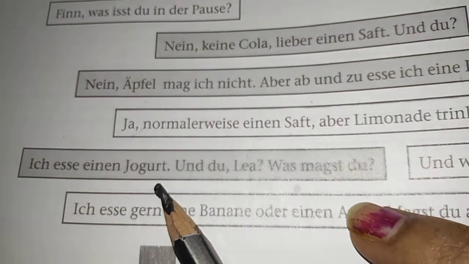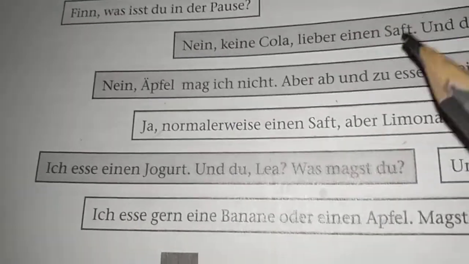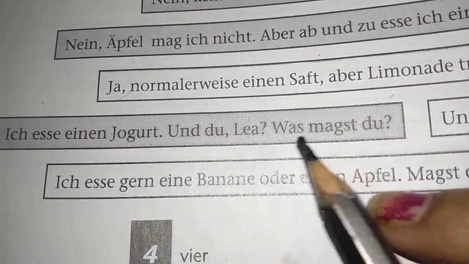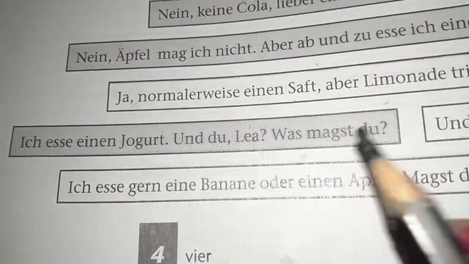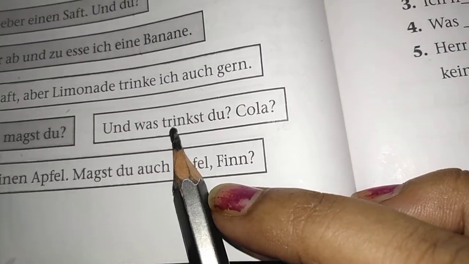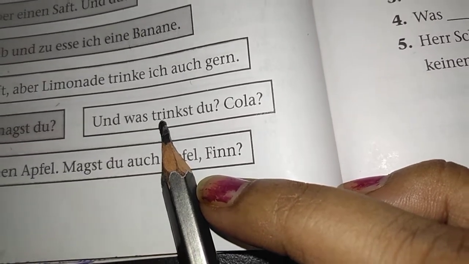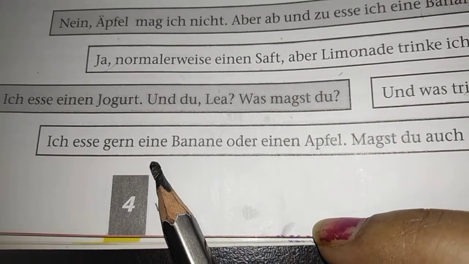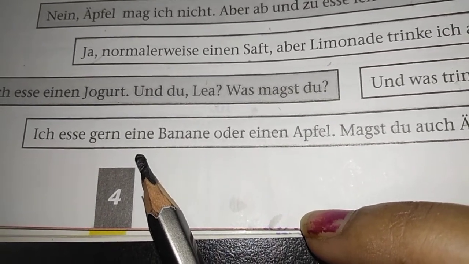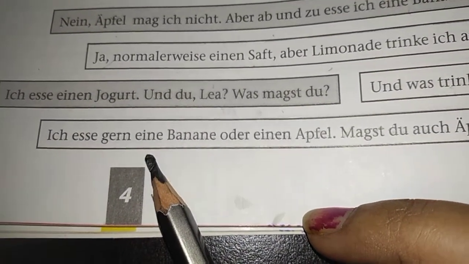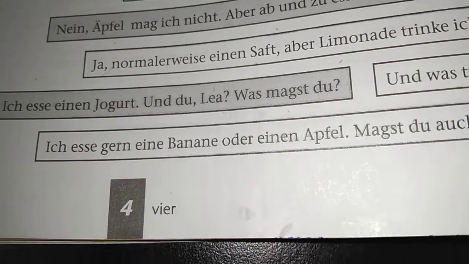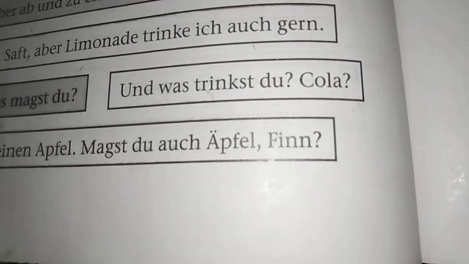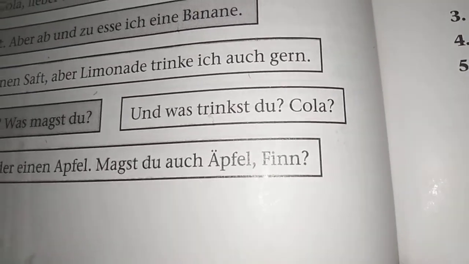Ich esse einen Joghurt. Und du, Lee, was magst du? I eat a yogurt. And you, Lee, what do you like? Magst du means do you like. Und was trinkst du? And what do you drink? Cola. Ich esse gern eine Banane oder einen Apfel. I like to eat a banana or an apple. Magst du auch Äpfel, Finn? Do you also like apples, Finn?